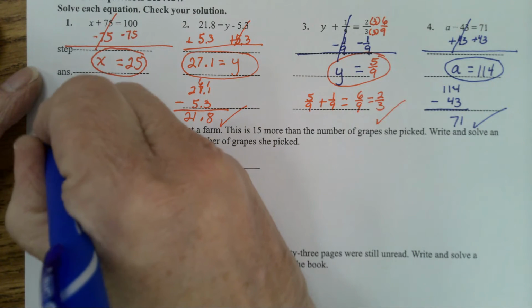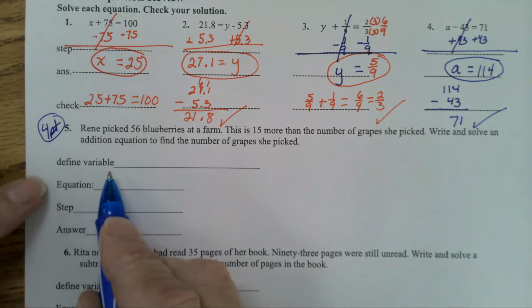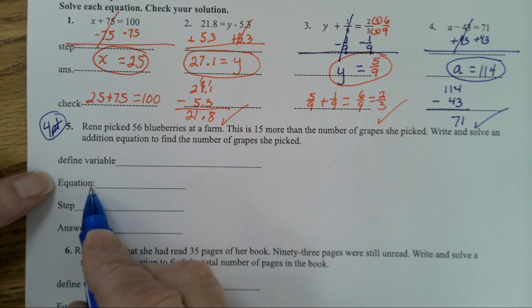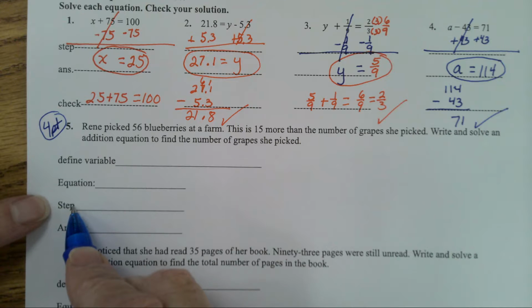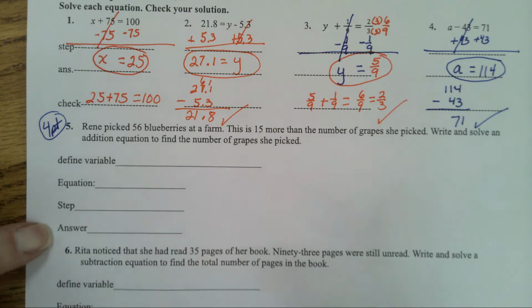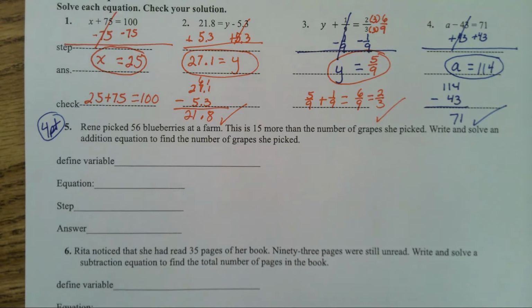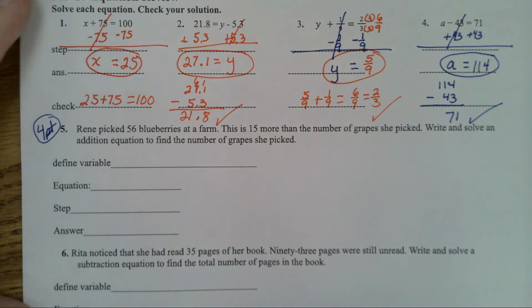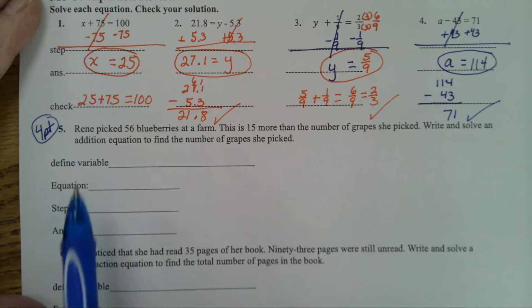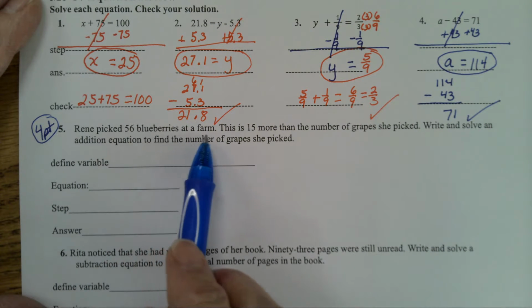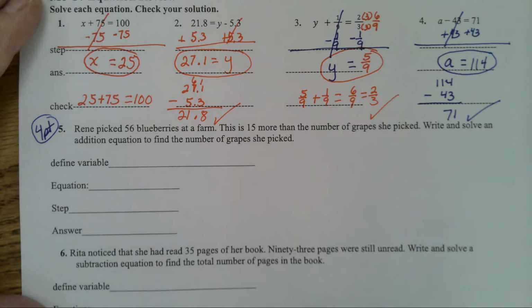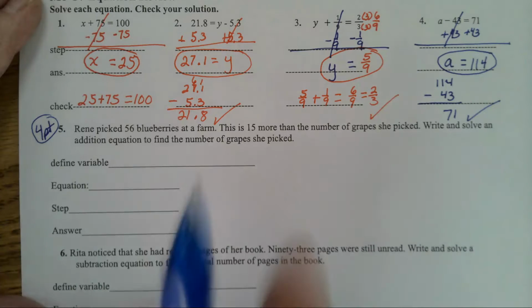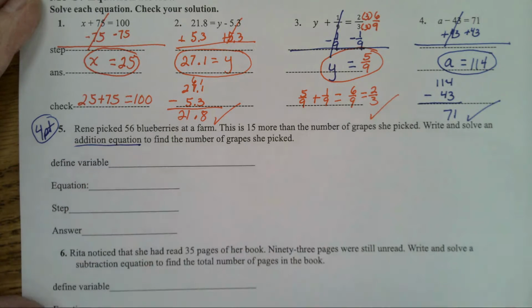How do you get 4 points? Define a variable, write an equation, your step, and the answer. That's how you're going to get 4 points for this. So let's begin. Renee picked 56 blueberries at a farm. This is 15 more than the number of grapes she picked. Write and solve an addition equation to find the number of grapes she picked.